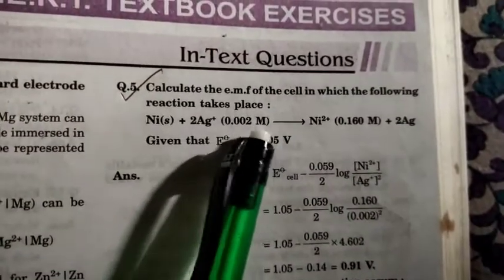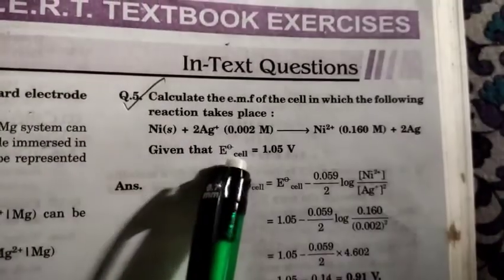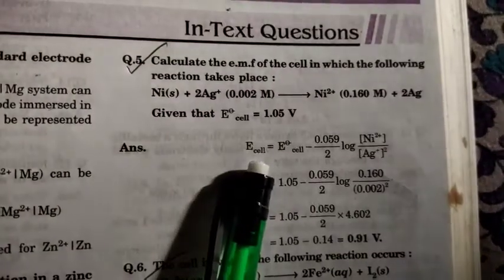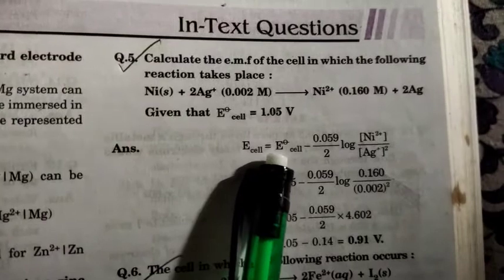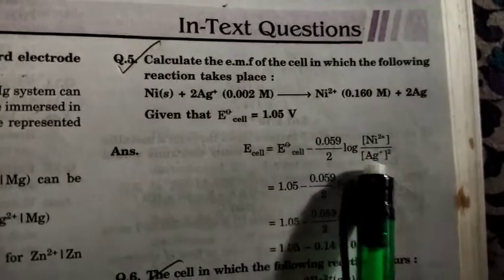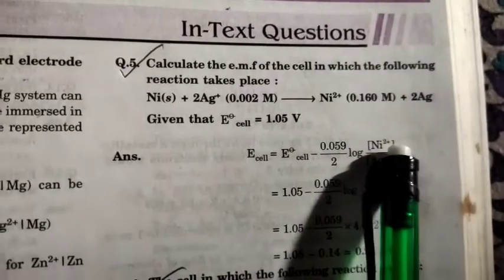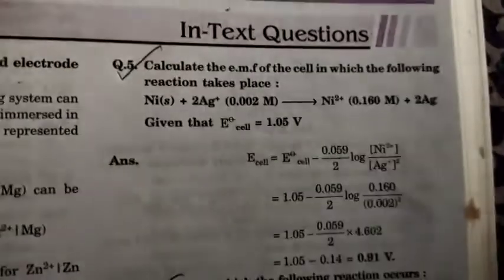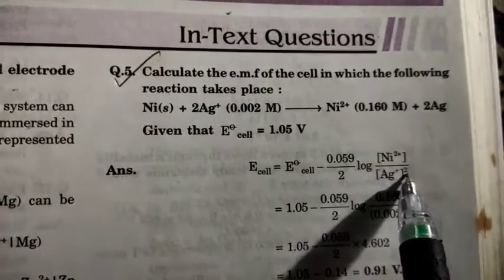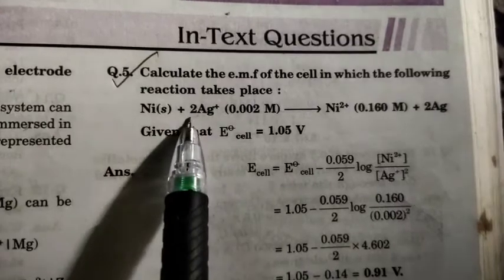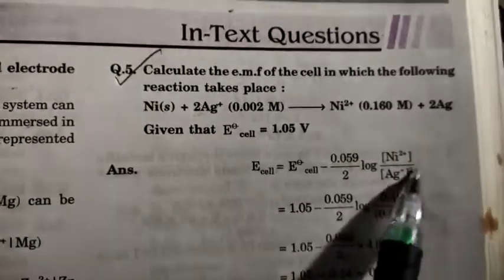So everything is given here, the concentration of the ions and standard electrode potential is also given, so we can calculate the cell potential very easily by using the Nernst equation. So the Nernst equation is E cell equal to E naught cell minus 0.059 by 2 log of ions present in the anode divided by concentration of the ions present in the cathode. And you can see that the 2 is given, so this will be the power, whatever is there coefficient, okay, stoichiometric coefficient will go as the power here.